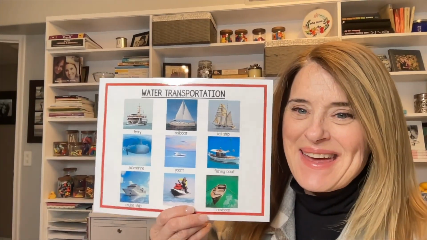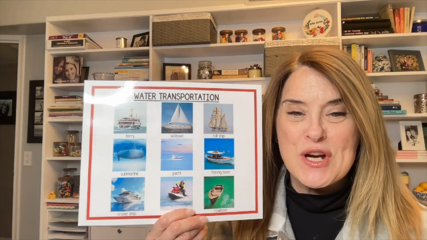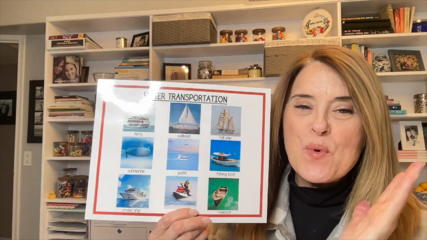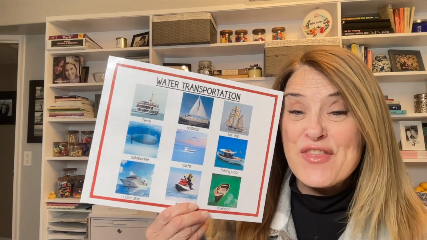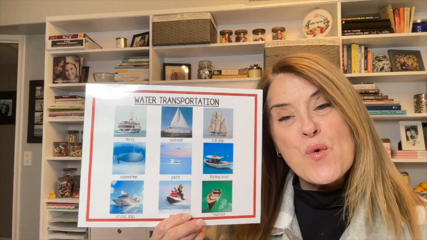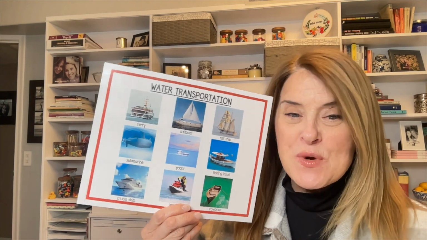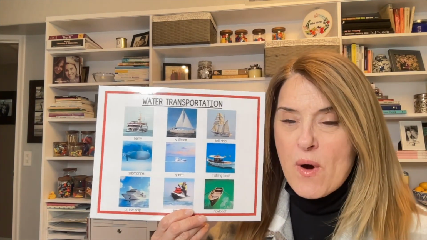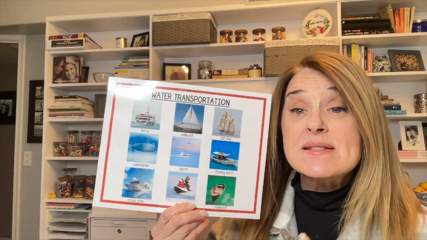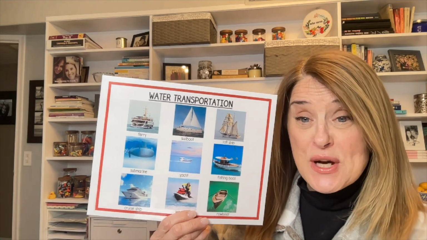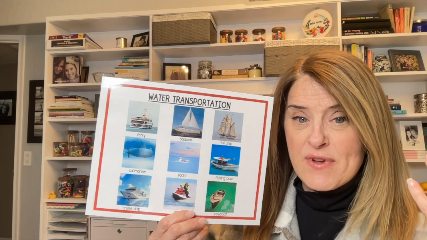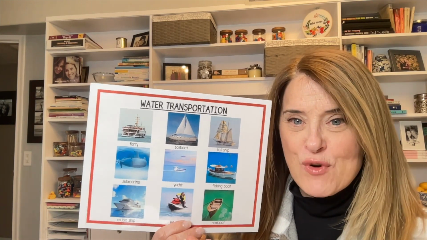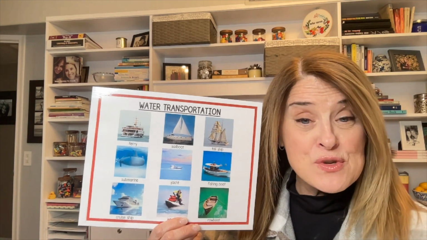Here I am again with my water transportation whole group or circle time poster, just again to get the conversation started. And one thing that I would do as the days go on is I would ask, what's different with water transportation than air travel or land travel? Well, it's water, of course. Is it only the ocean?